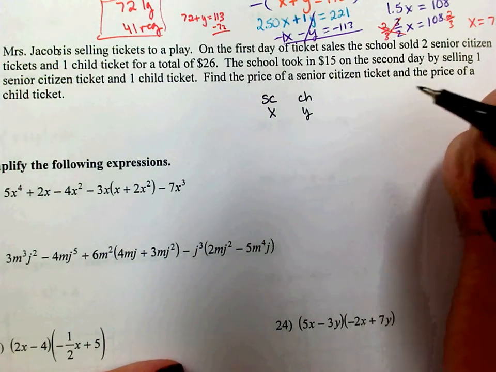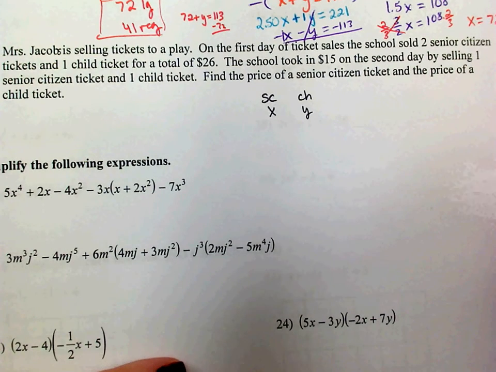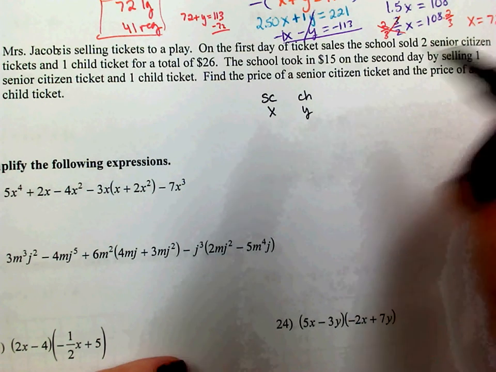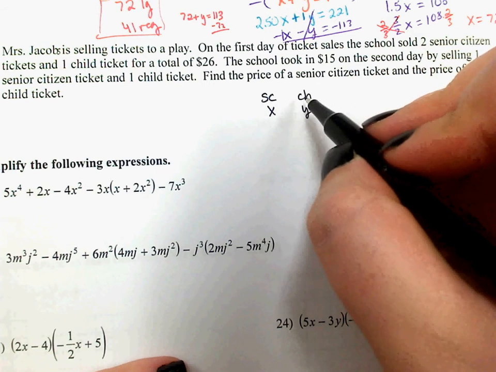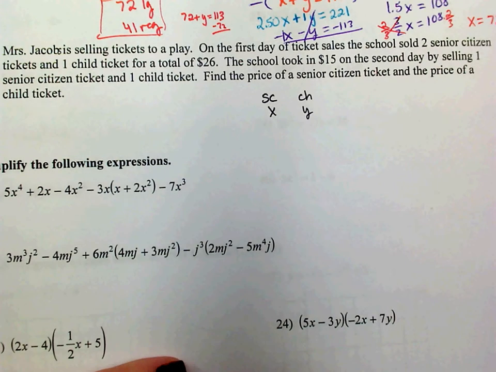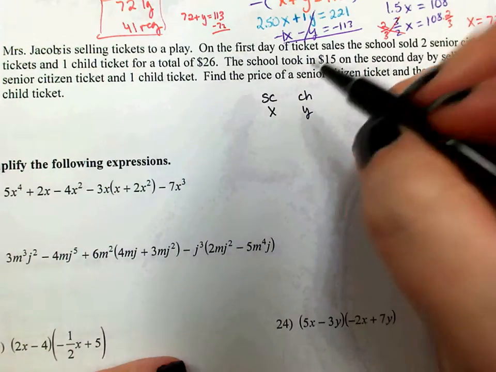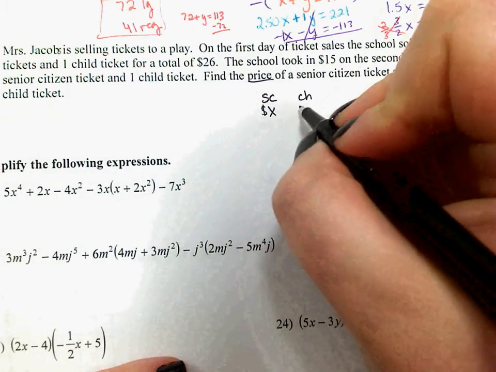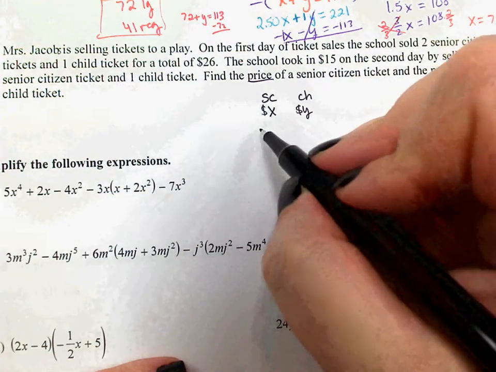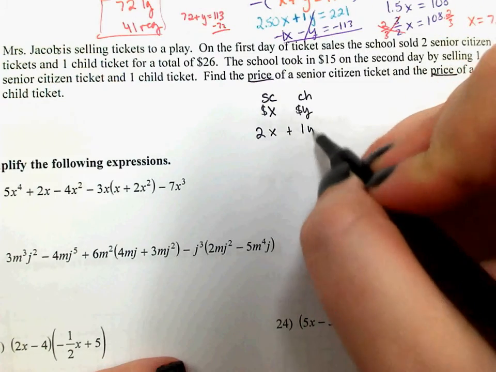So what I can say is if X represents the number of senior citizen tickets, I already know the number. It's going to have to represent the price. That's what we're trying to find, the price. So this is going to be senior citizen tickets cost X dollars and children's cost Y dollars. So if I sold 2 at X dollars apiece for the first day, plus 1 on the second day, and brought in $26. And on the next day, 1 of each for 15, then what would each cost?